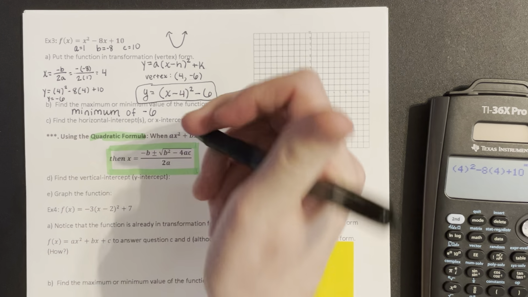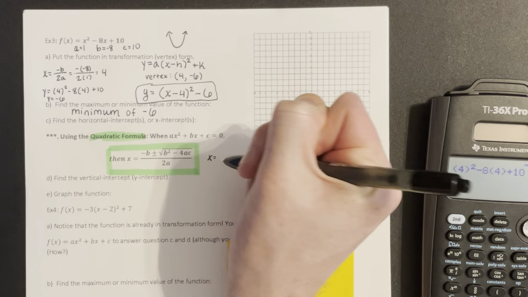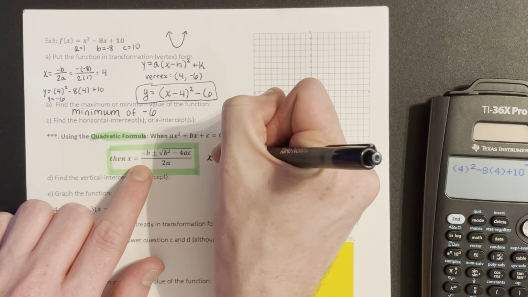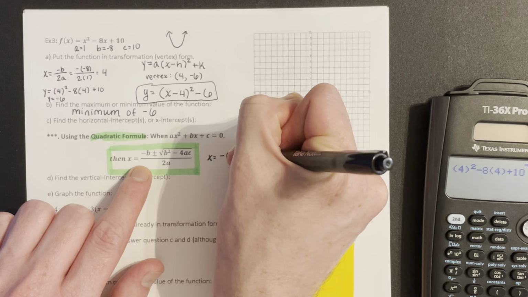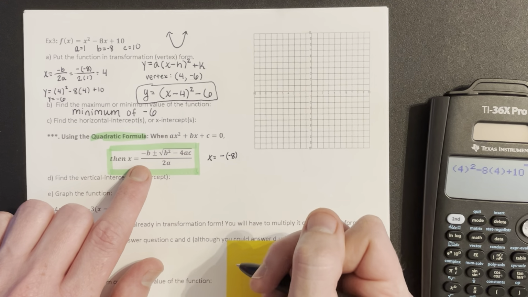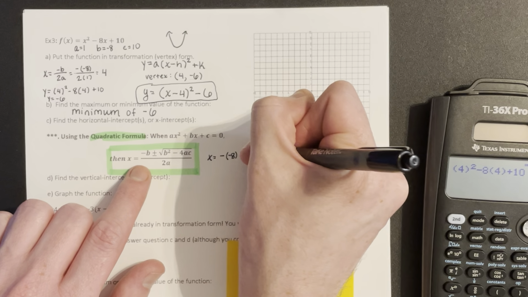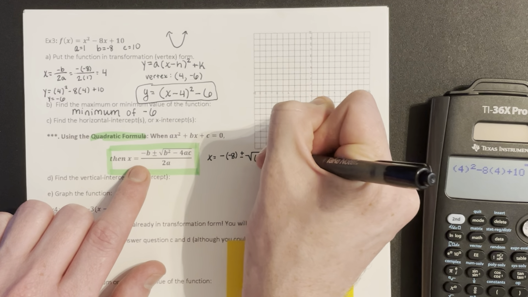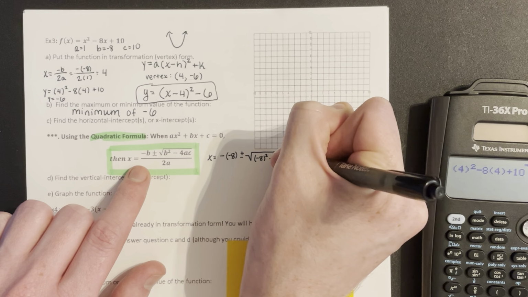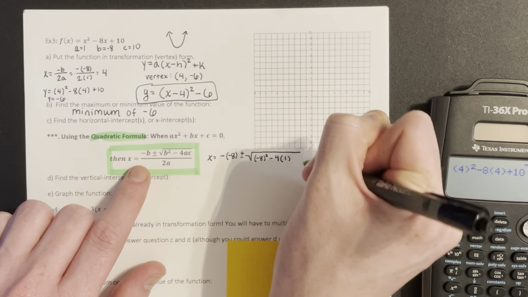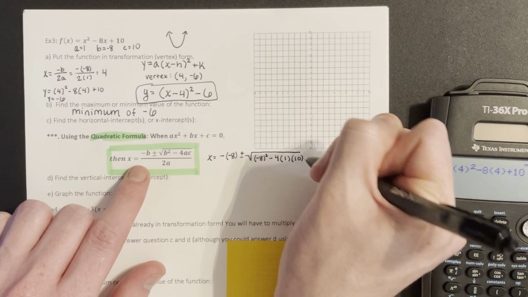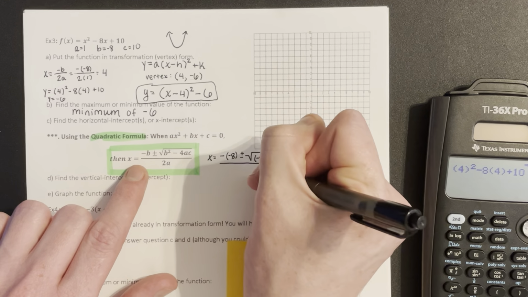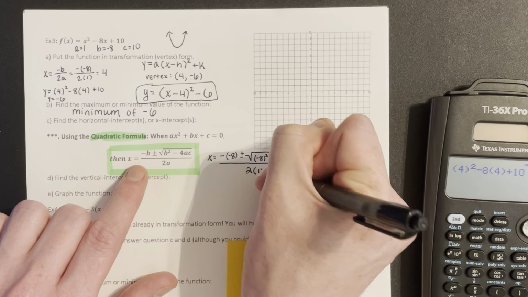But I'm going to apply this into these a, b's, and c's from our function. So it says x equals negative b, which is negative 8, plus or minus the square root of b squared, negative 8 squared, minus 4ac. A was 1, c was 10, so I plugged those in. All over 2a, so 2 times 1.